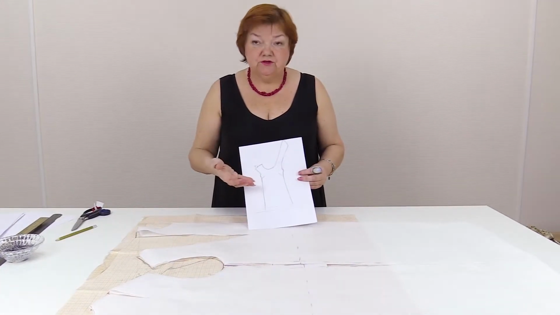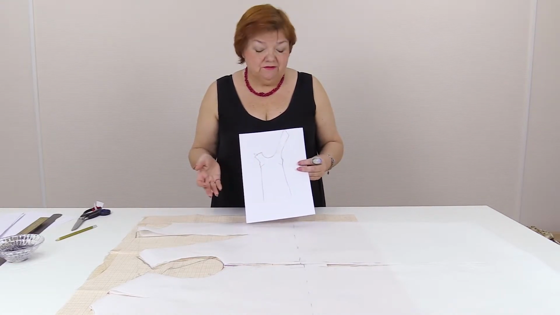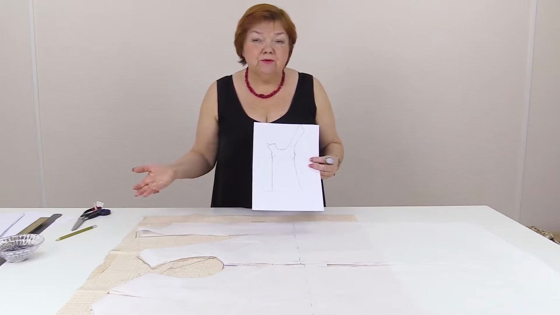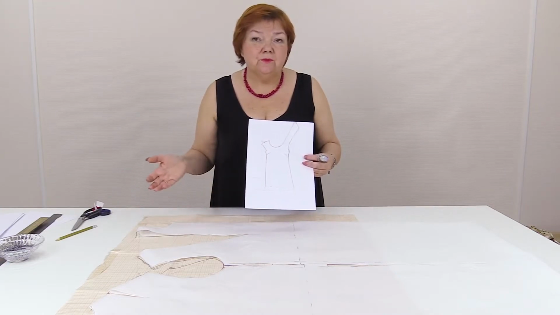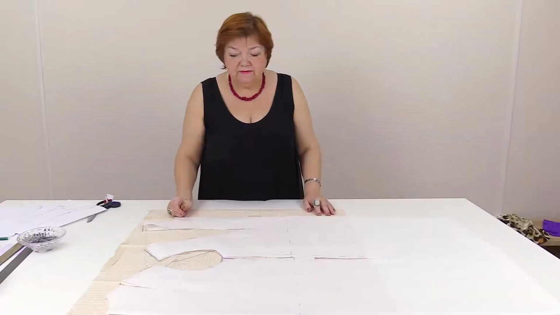You can make such a dress not only of silk, but also viscose or light crepe, for example. Nowadays you can buy very beautiful polyester fabrics too. If the dress is made of polyester, make a lining of natural fabric, silk or cambric.